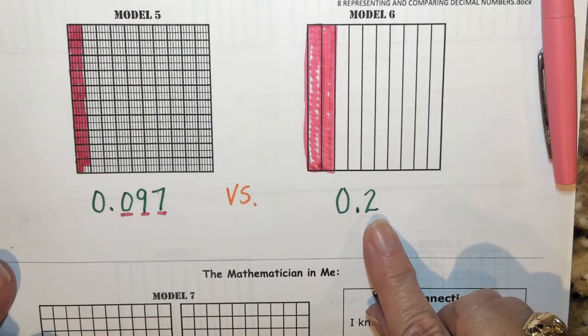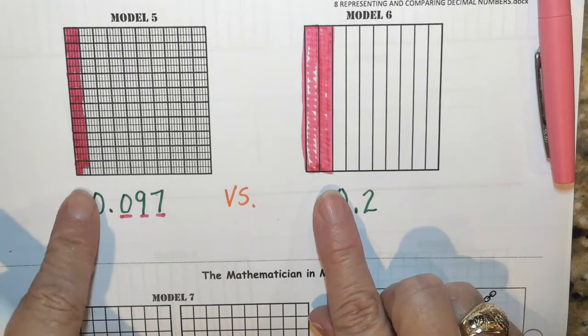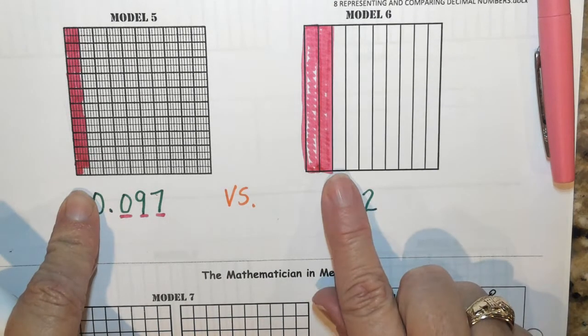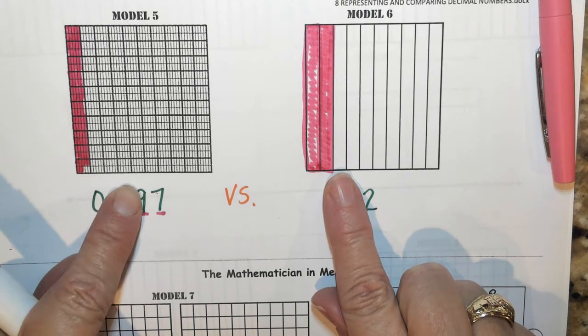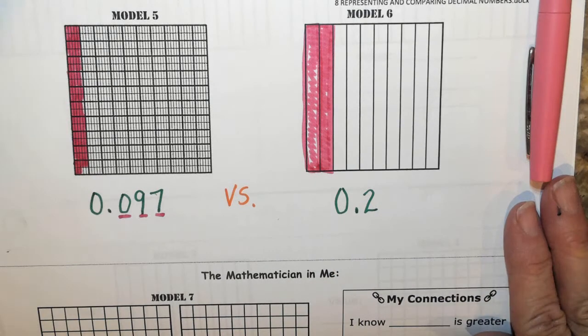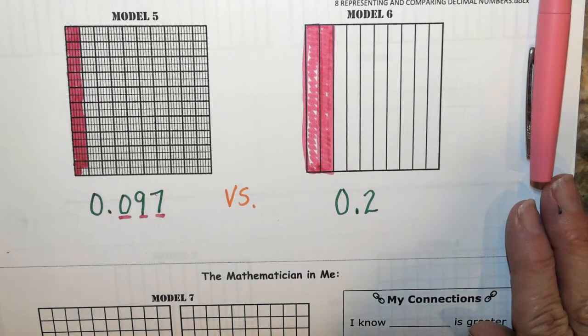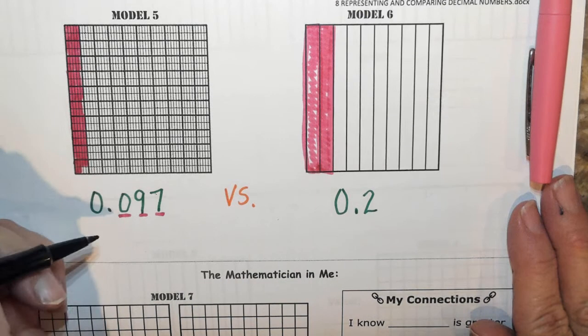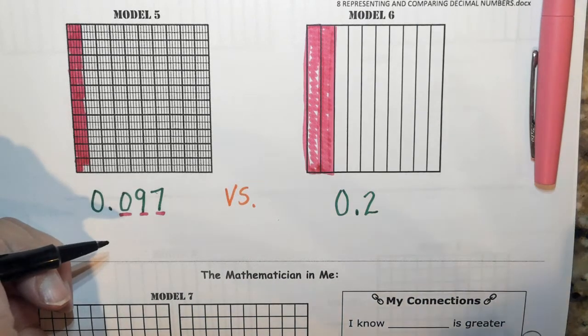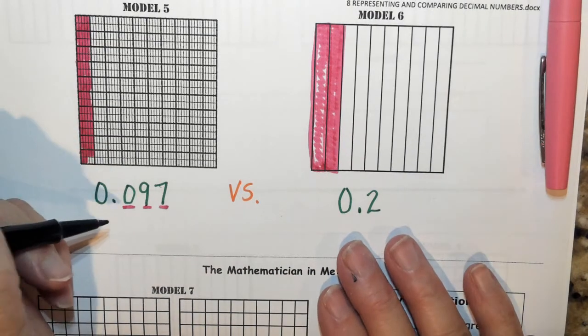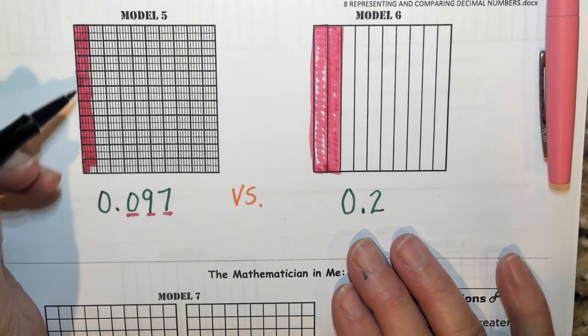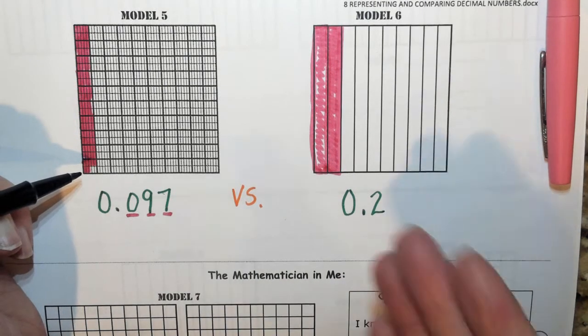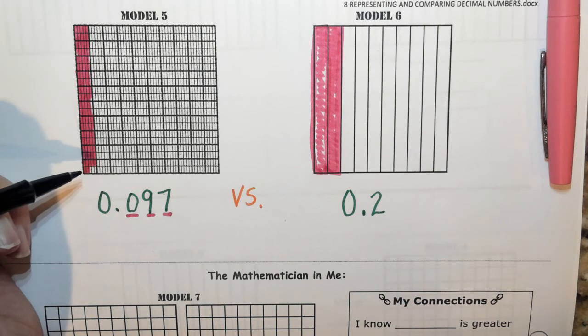All right. And right away when I look at this, I can see that 2 tenths has more shaded than 97 thousandths. And that's sometimes surprising to 5th graders because 97 thousandths, again, it just sounds like it's so big. But remember, thousandths means that we have much tinier pieces. And our tenths is much bigger.